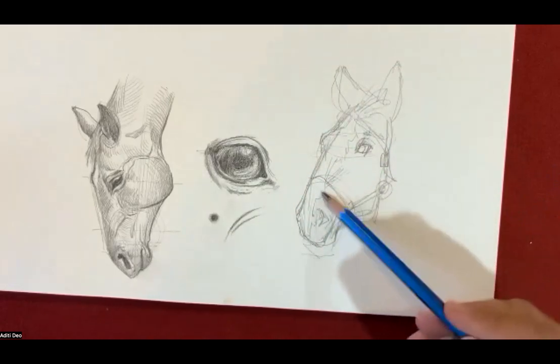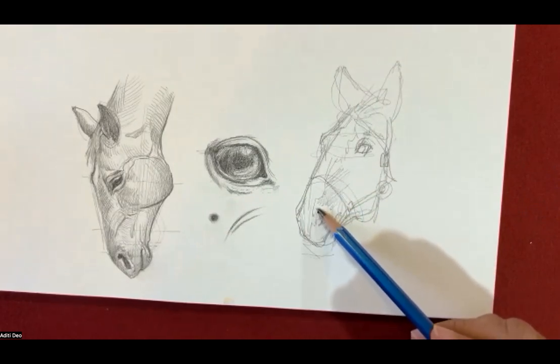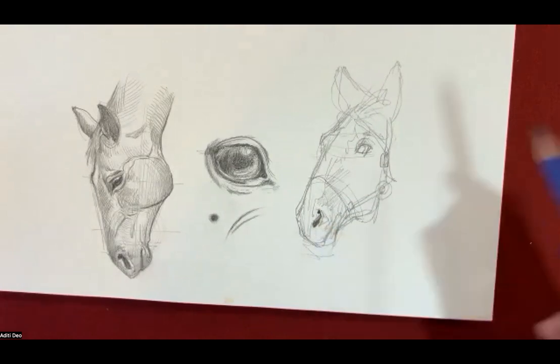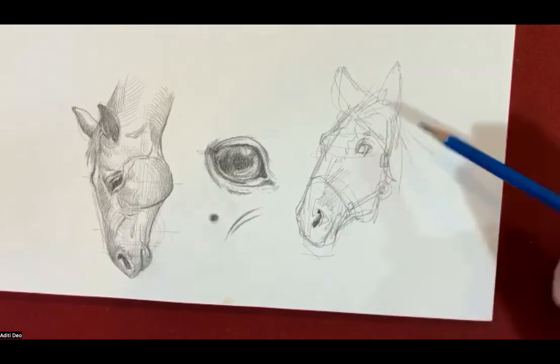So keep adjusting these things and give yourself no more than about 5 minutes per sketch. You're going to make all the other sketches exactly like this.